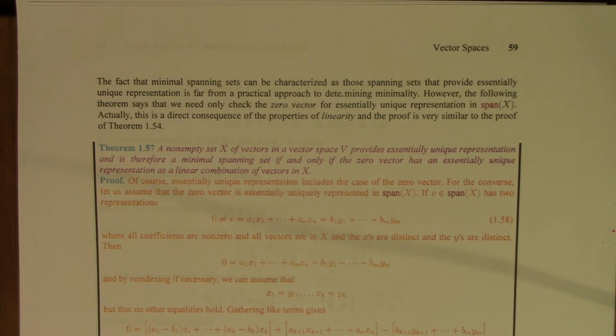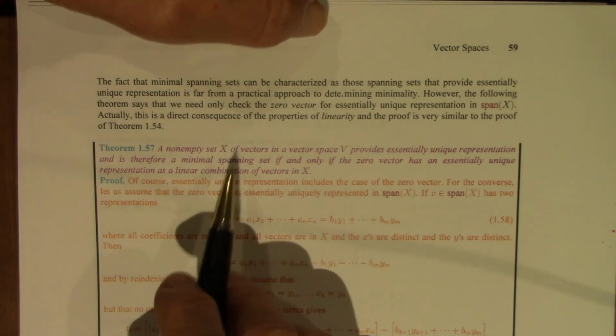Can you write 0 as a non-trivial linear combination? If you can, you have redundancy. The 0 vector has two different representations. And therefore, as we'll see in the next theorem, all vectors have more than one representation, essentially different representation.